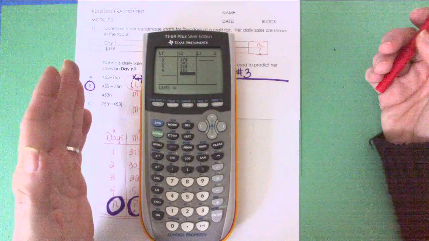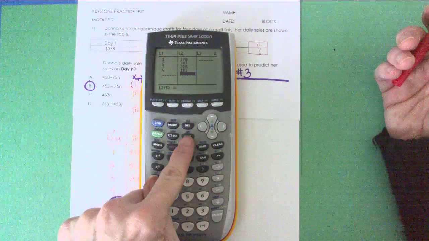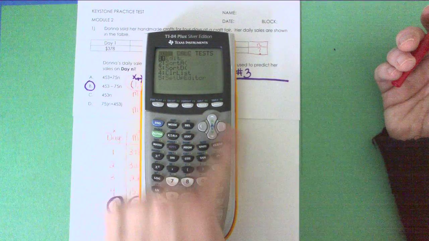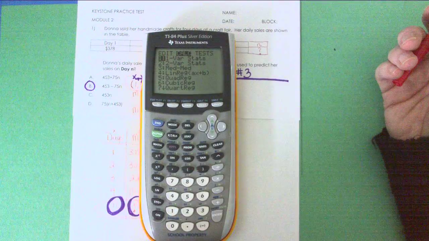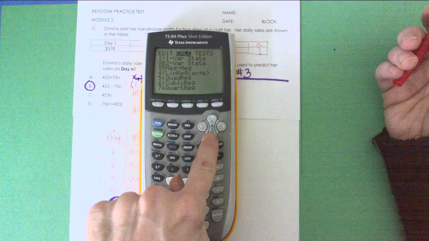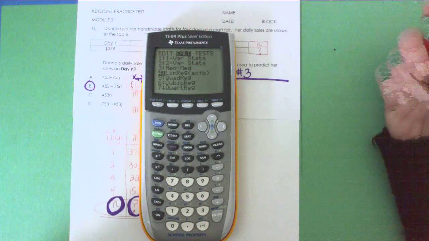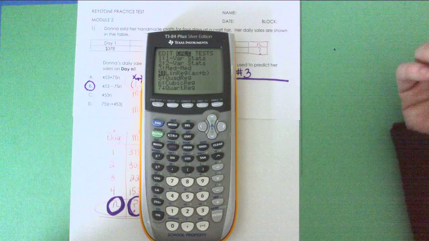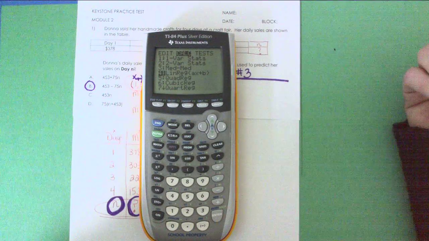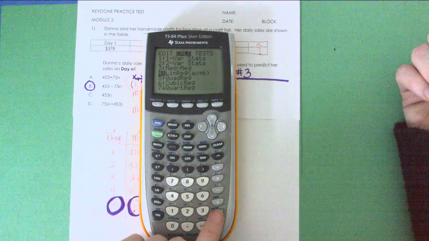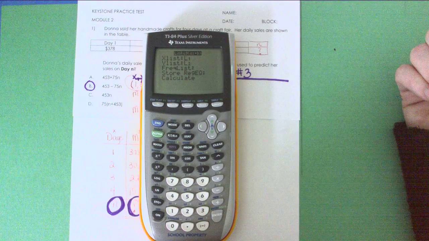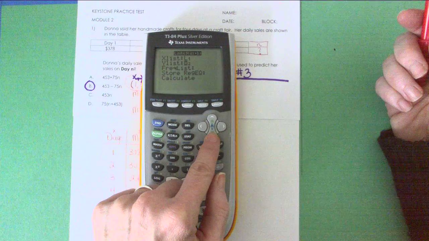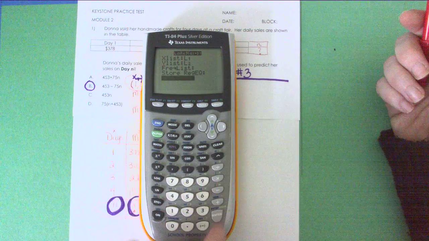So once you have your points in from your table, you're going to press stat again. But this time we're not going to edit. We actually want to calculate something. So we're going to arrow over to the right, and we're going to come down and choose number 4, LinReg. Now this is ax plus b, which is the same as mx plus b. It's just the TI-84 uses a for the slope instead of m. Okay, we're going to hit enter. Are our X's in list 1? Yes. Are our Y's in list 2? Yes. So we're going to arrow down to calculate.